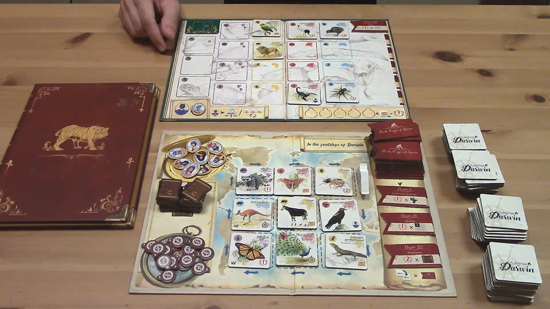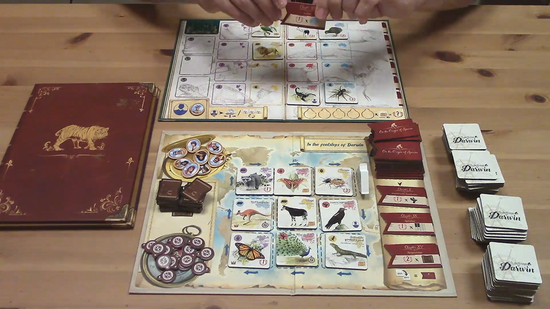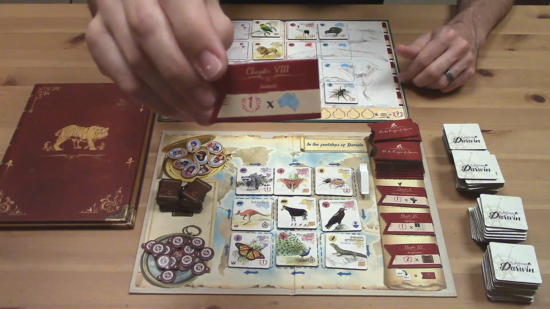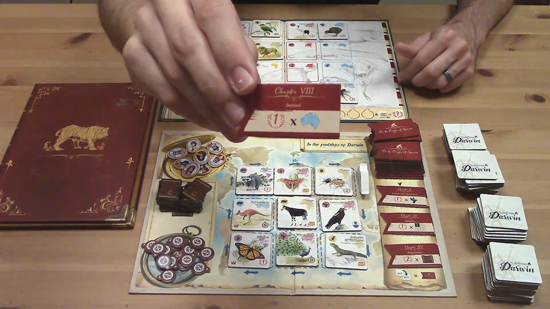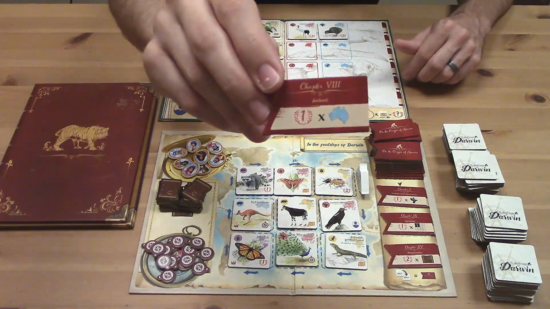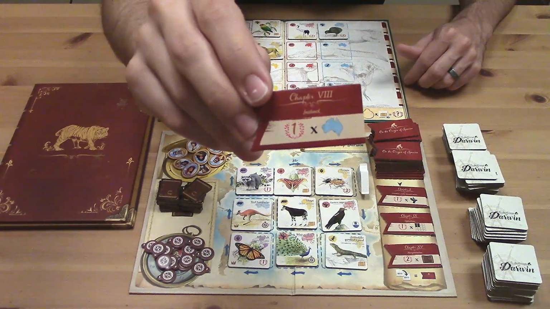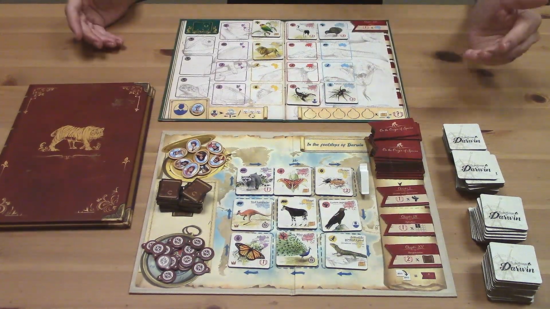One of the things you can do is form a theory. Now, a theory is one of these little ribbon-shaped tokens, each of which can score you bonus points at the end of the game. Every player at the table is actually going to start with a random one of these theories, and the one we've started with gives us an extra point for each Australian animal we have at the end of the game. How do you form a theory?